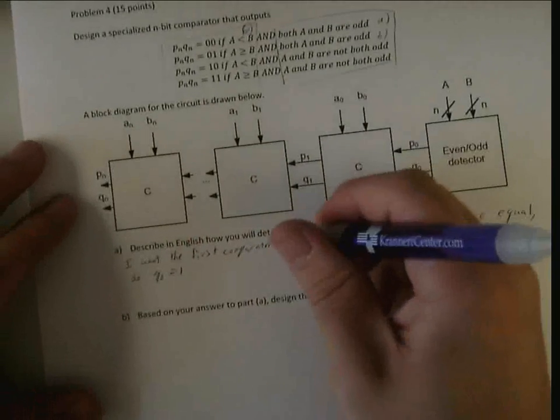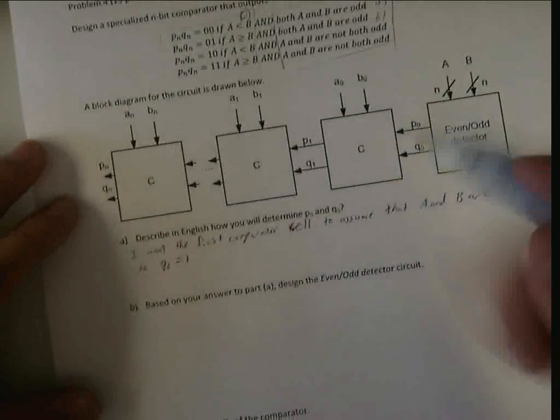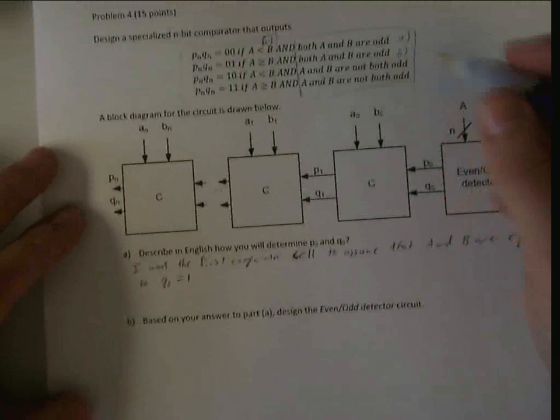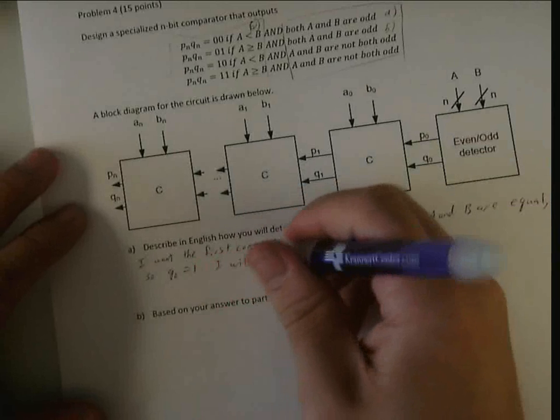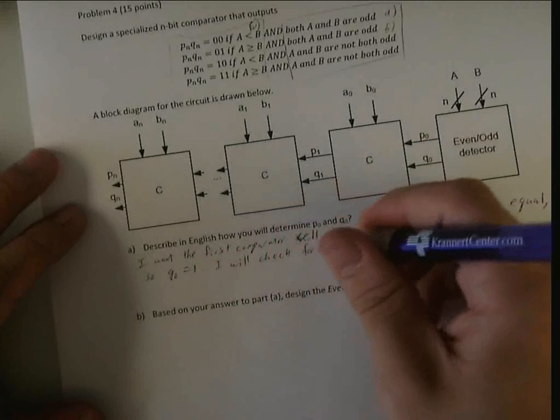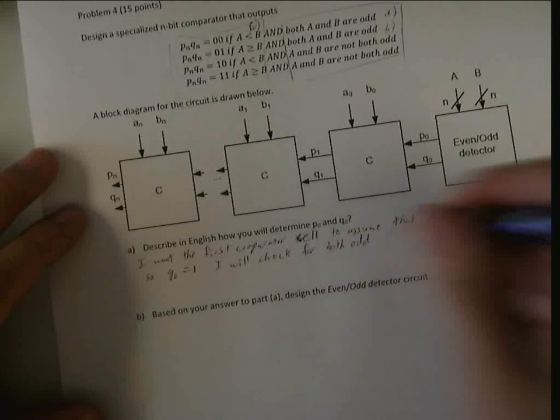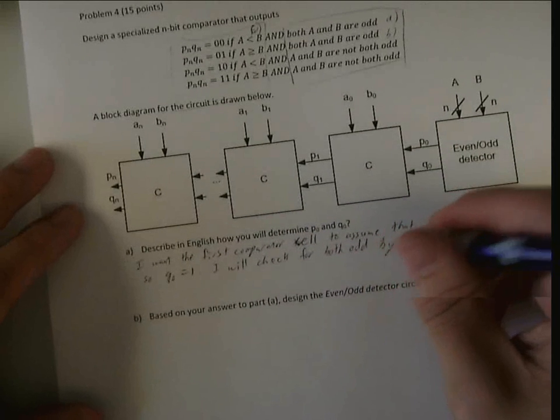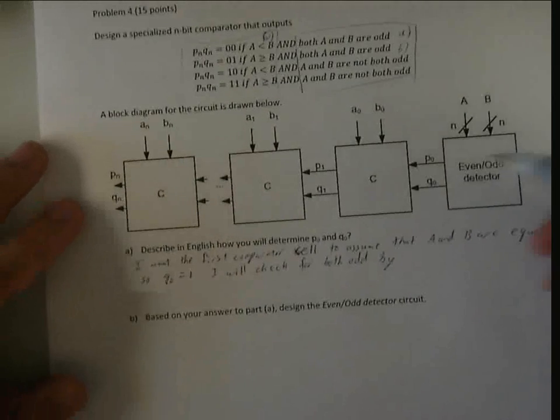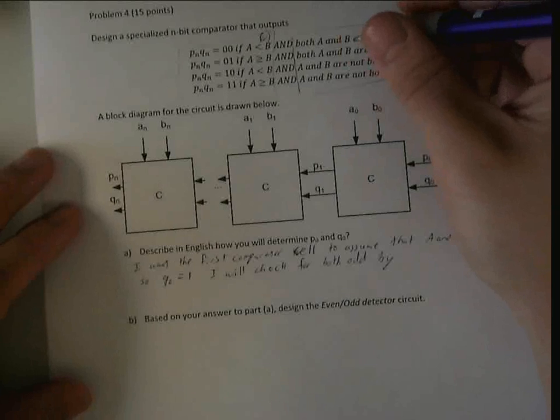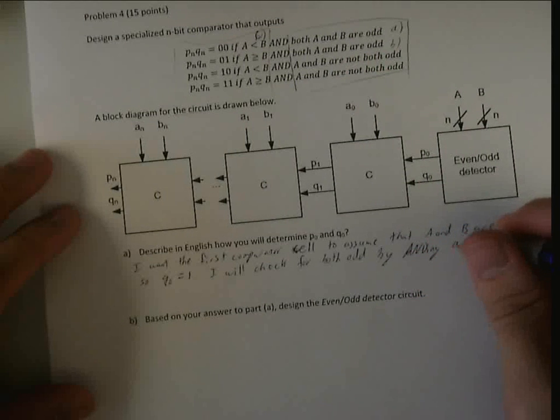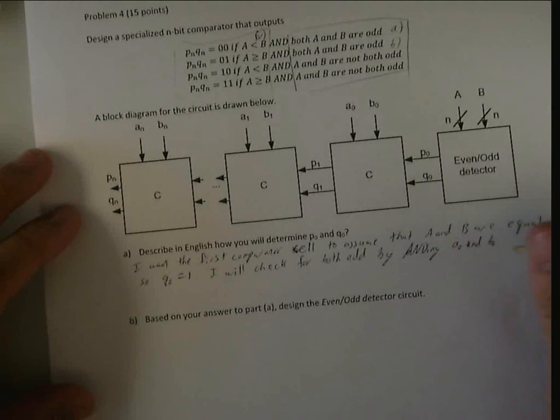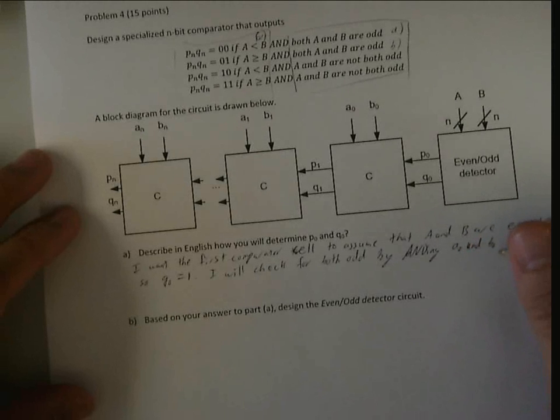And then the next thing is I need to figure out the odd-even part. So I will check for both odd. If they're both odd, A0 and B0 should both be 1, so by ANDing A0 and B0.